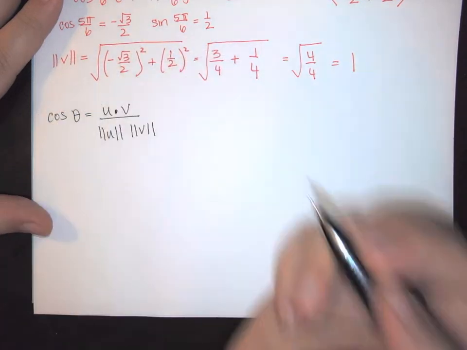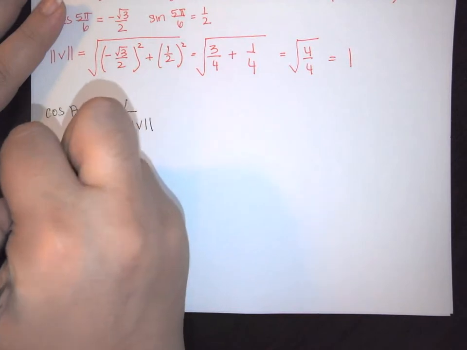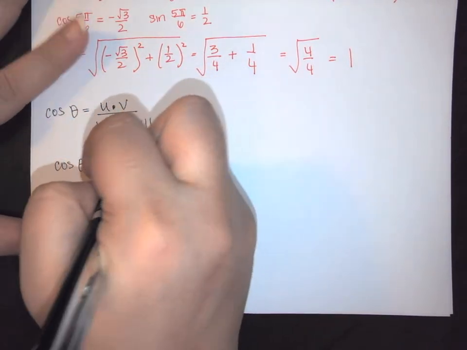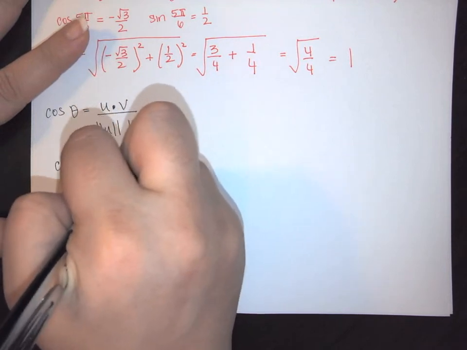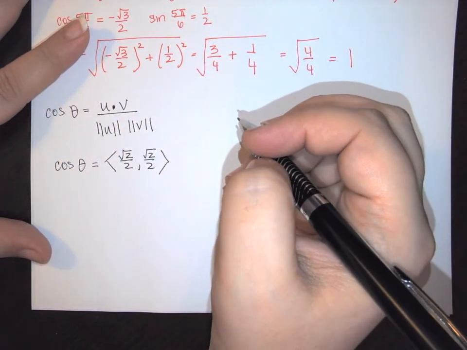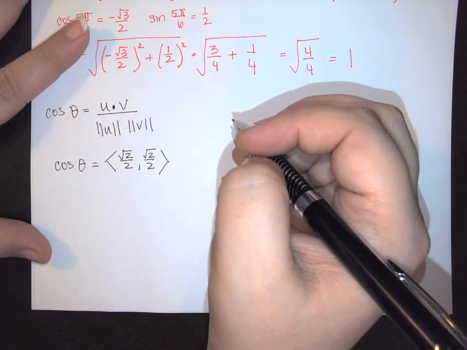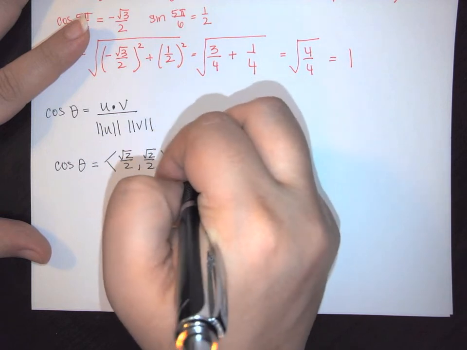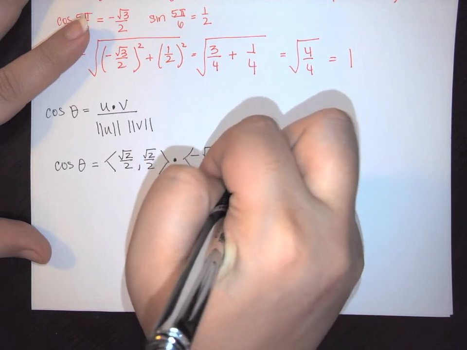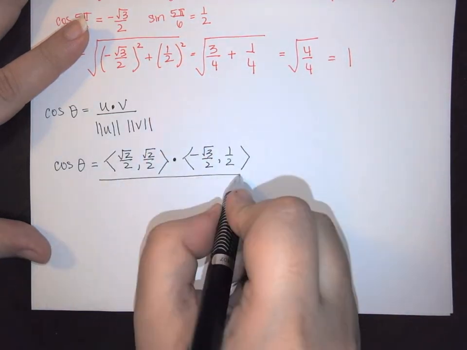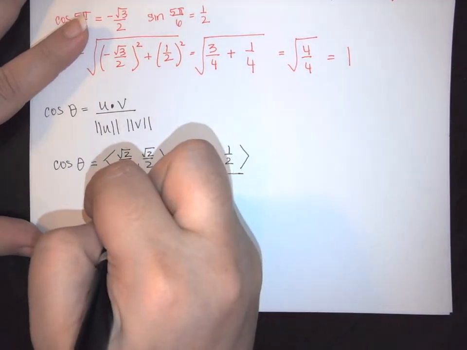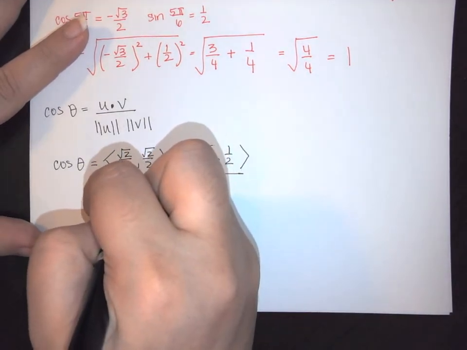So in this case, I'm going to end up with the cosine of my angle being the dot product of square root 2 over 2, square root 2 over 2, dot product to the next one, negative square root 3 over 2, 1/2. This whole thing is going to be over my magnitudes, which in this case are going to be 1 times 1.